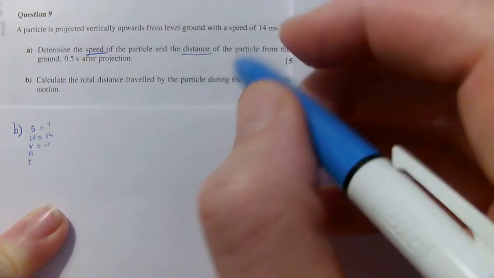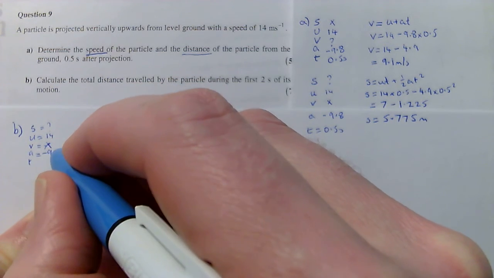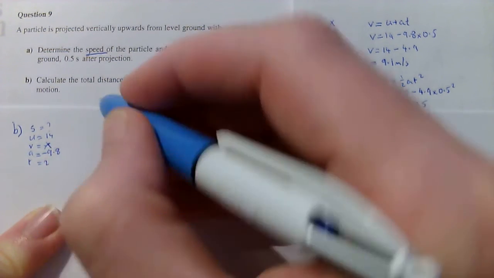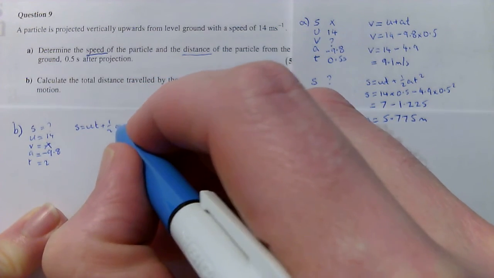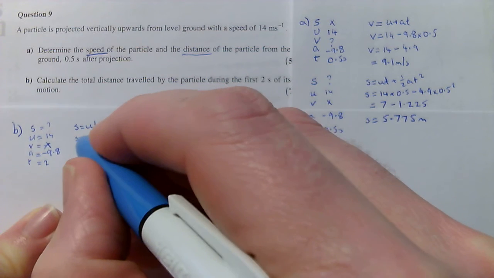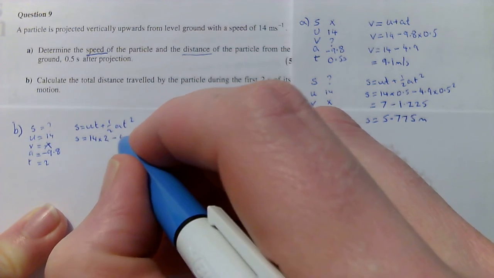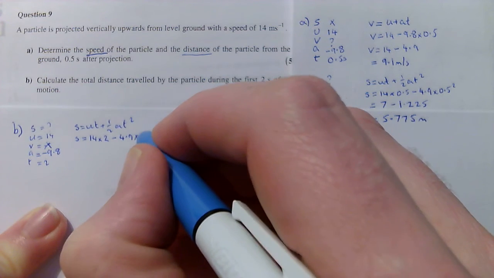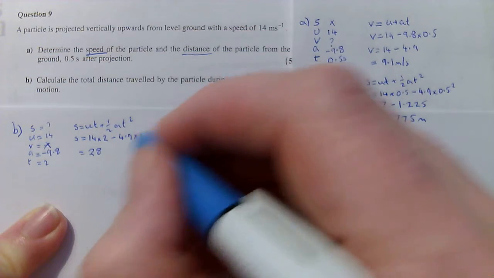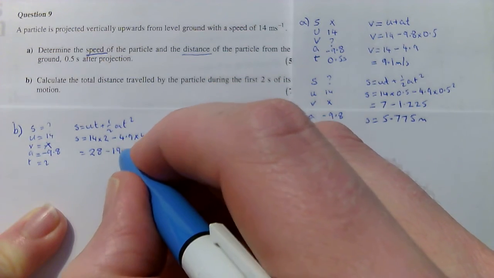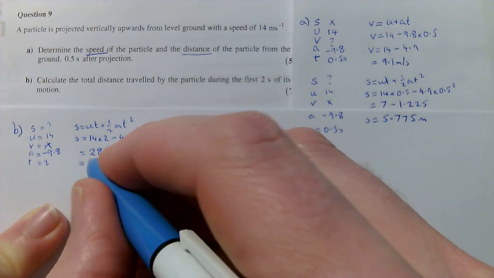V we're not interested in. A equals minus 9.8. And T equals 2. So we can say S equals ut plus half at squared. And that tells us S equals 14 times 2, minus 4.9 times 4. So it's going to be 28 minus 19.6, which gives me 8.4 meters.